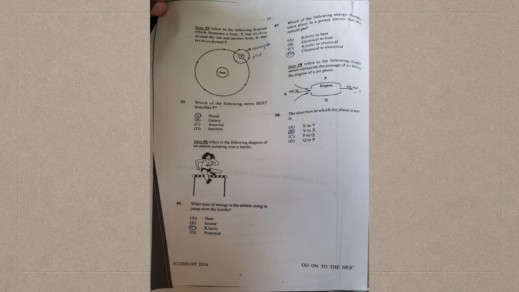So they're asking this here. I have some queries with this question, so I'm going to try to work it out with you. Which of the following describes the athlete jumping over the hurdle? All right. So the type of energy the athlete is using to jump over the hurdle. I think the athlete is moving.